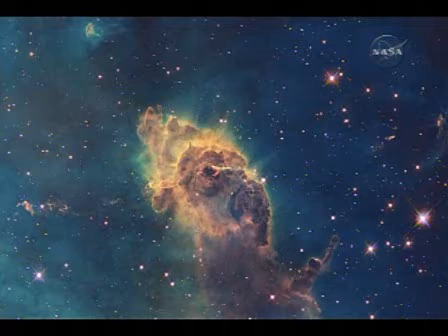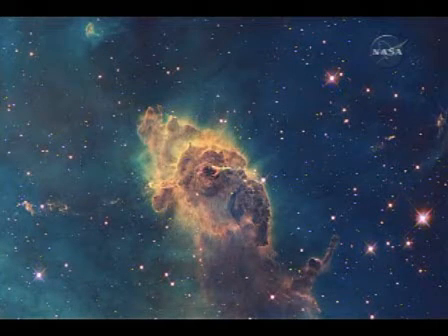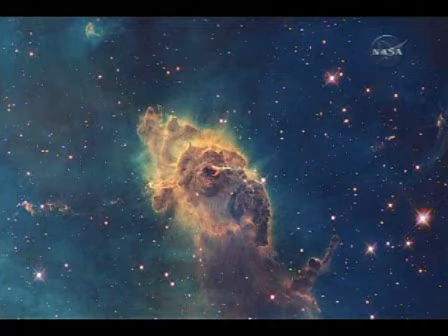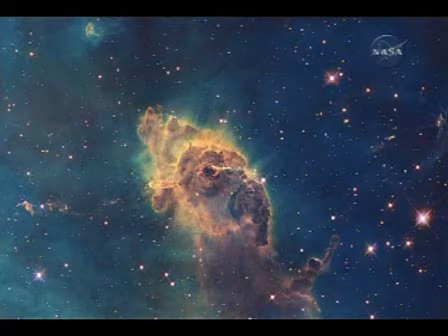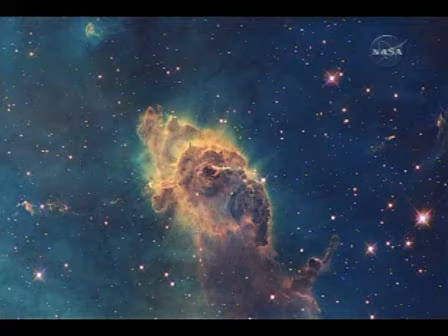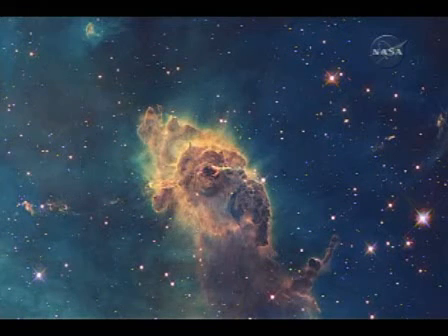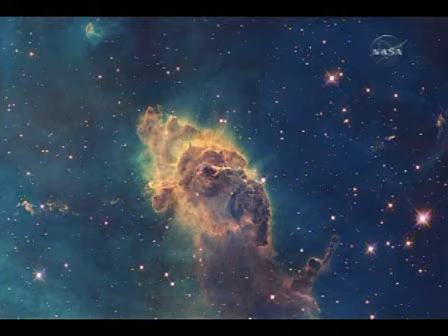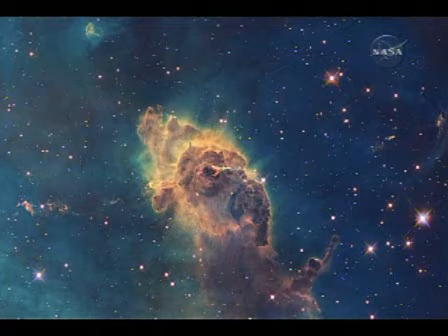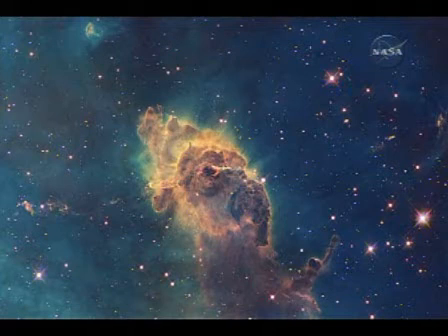And that radiation is having 2 effects. First of all, it's evaporating and even disrupting the outer parts of this cloud. And that's what produces the filamentary structure you see there, the green and the blue colors. And at the same time, the radiation is compressing the cloud and inducing new star formation inside of it. We call this triggered star formation, and it happens all the time.